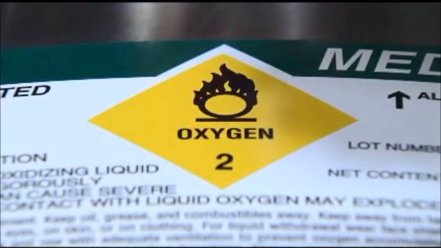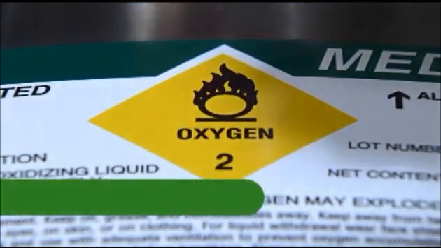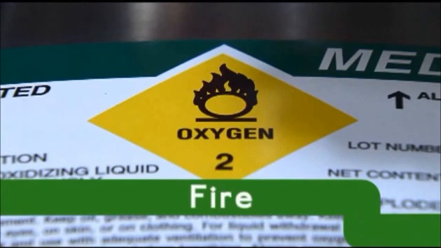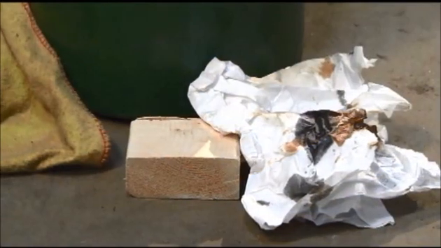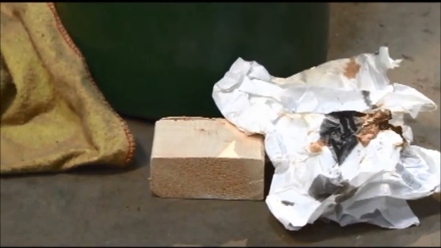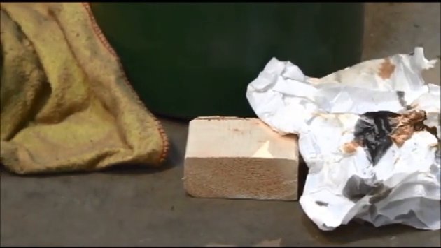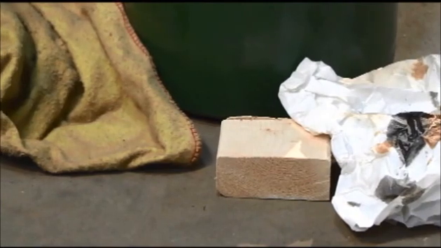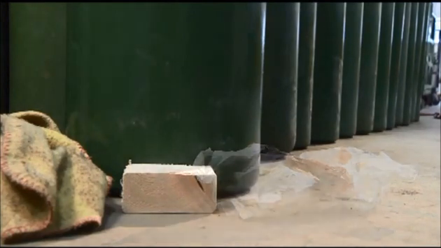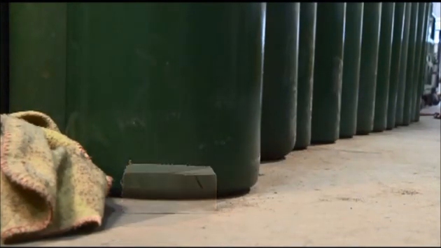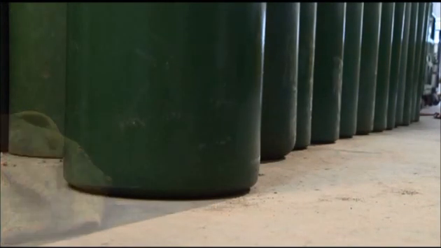Some of the most important oxygen precautions involve reducing or eliminating fire hazards. Materials like oil and grease, which are safe in air, can become extremely flammable in an oxygen-rich atmosphere, or they can burst into flame when coming into contact with liquid oxygen. For these reasons, it's extremely important to keep combustibles and hydrocarbons away from oxygen piping systems and equipment.